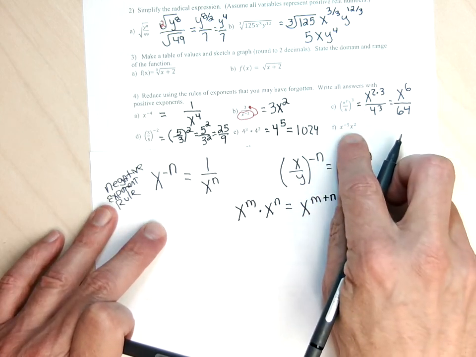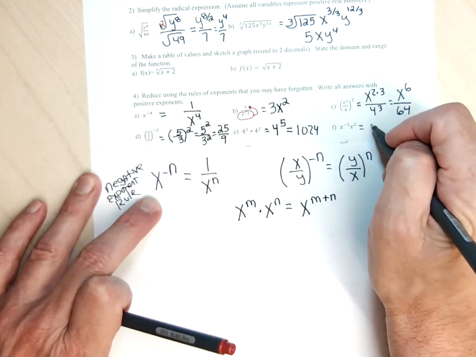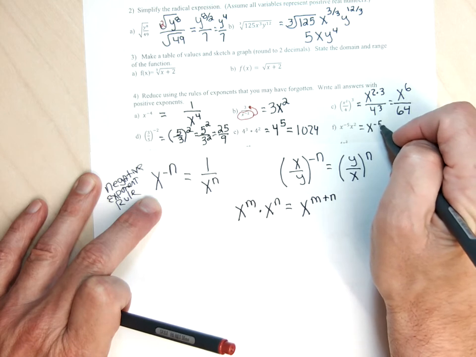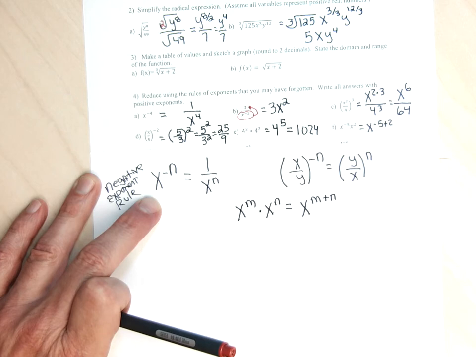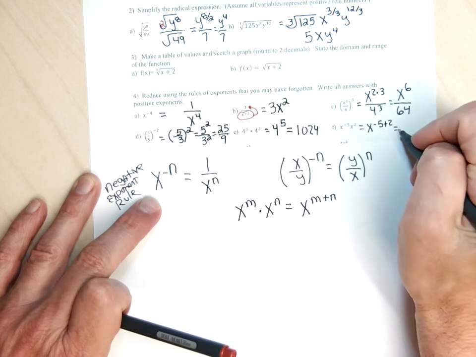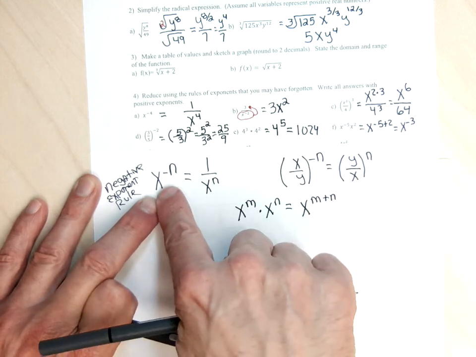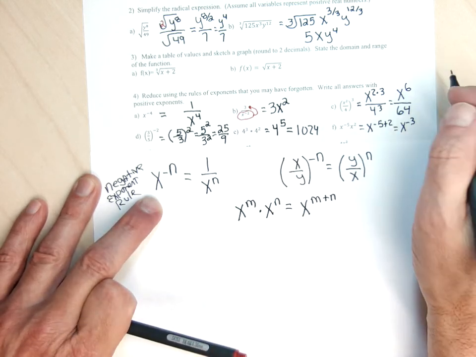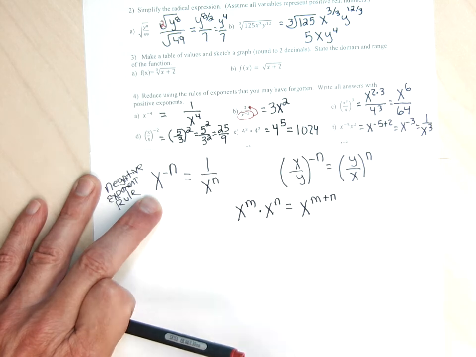For part F, I can use this same rule. I'm multiplying. The bases are the same, so I can multiply by adding the exponents. And if I add the exponents, because they have opposite signs, I'm really subtracting. So I'm using this rule first. Now I'm going to combine the two exponents. Negative 5 plus positive 2 is negative 3. And now I'm going to make the negative exponent positive by using the negative exponent rule. I'm going to create a fraction with a 1 in the numerator, and I'm going to make the negative exponent positive by putting the term in the denominator.